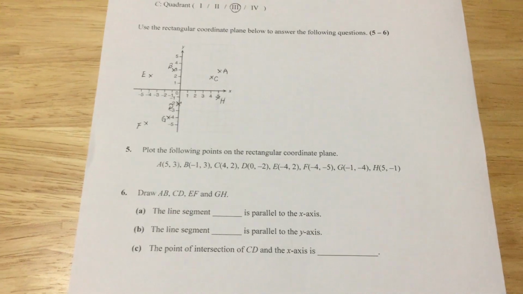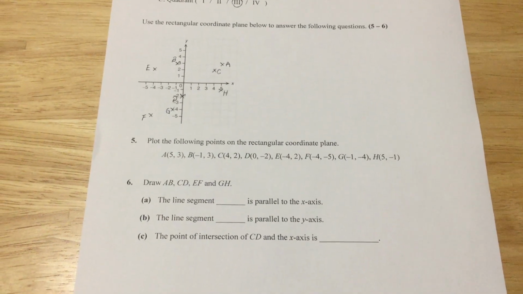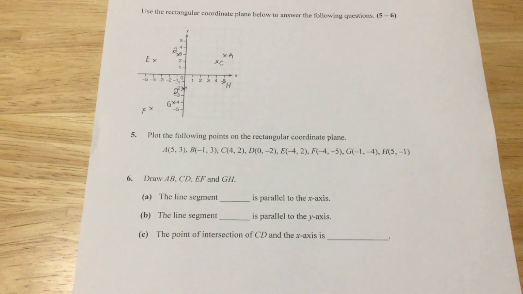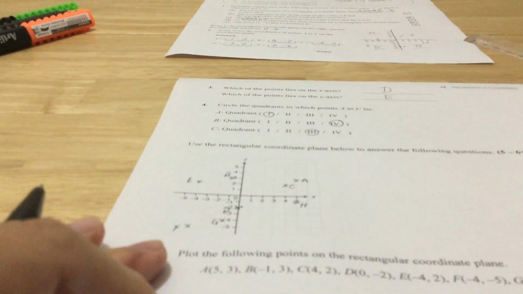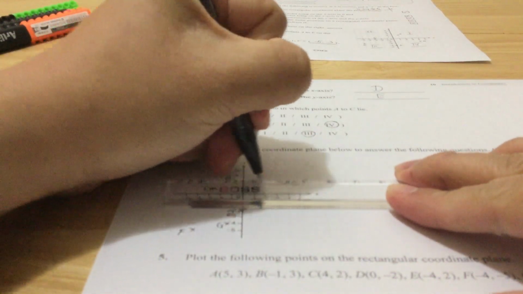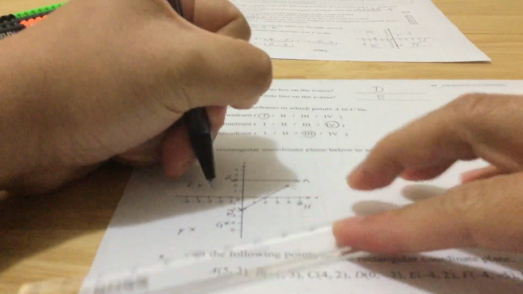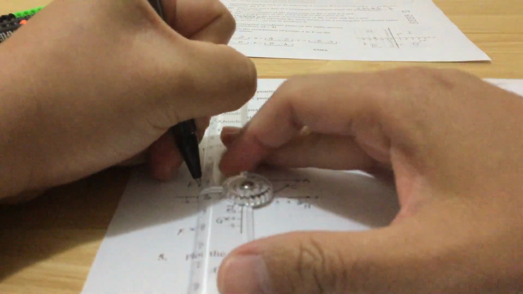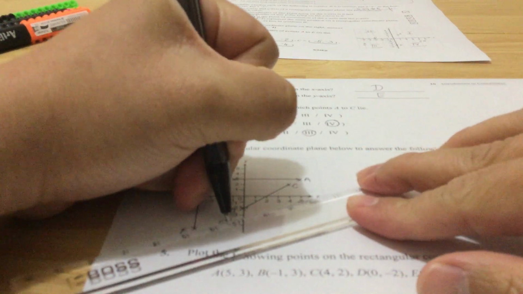Okay, we drew 8 points. And now, what I'm going to do is draw A, B, C, D, E, F, and G for question 6. So let me draw it. Let's have a draw. A, B, C, D, E, F, and G, H.